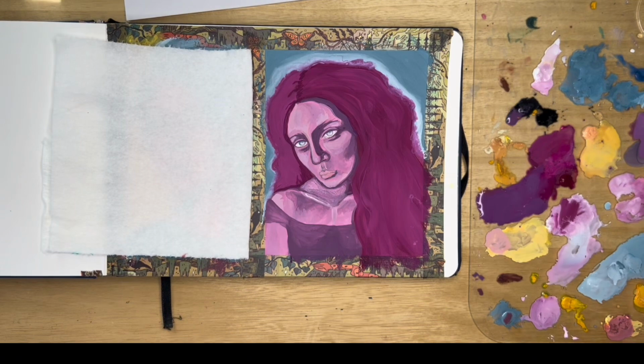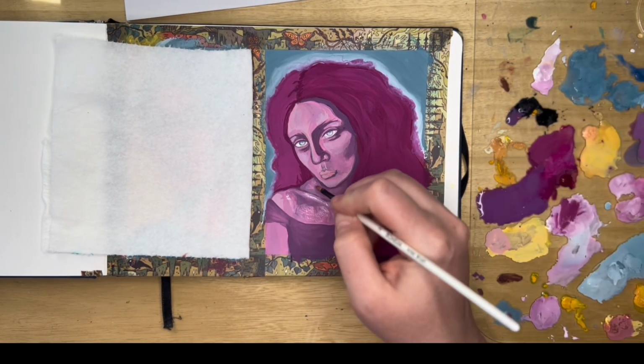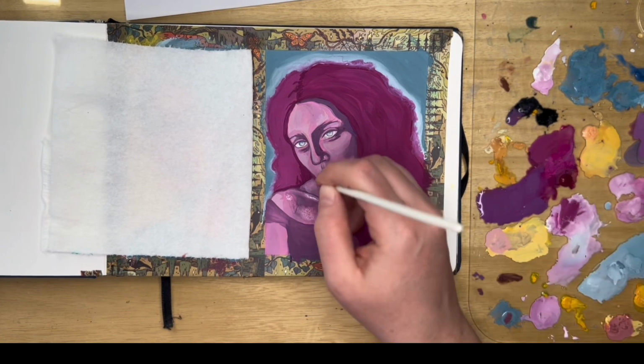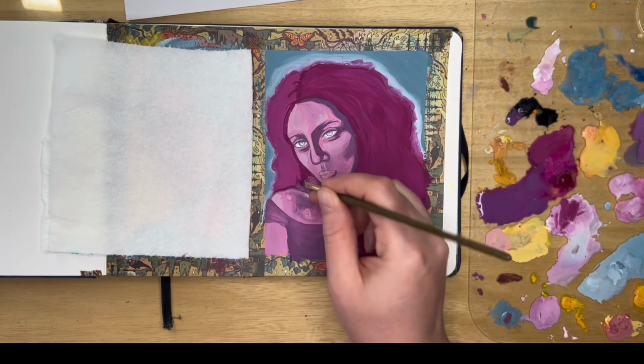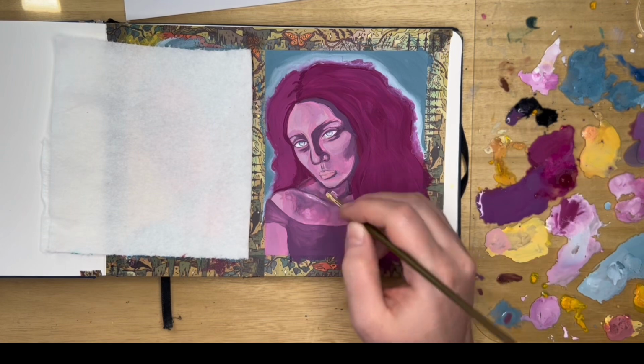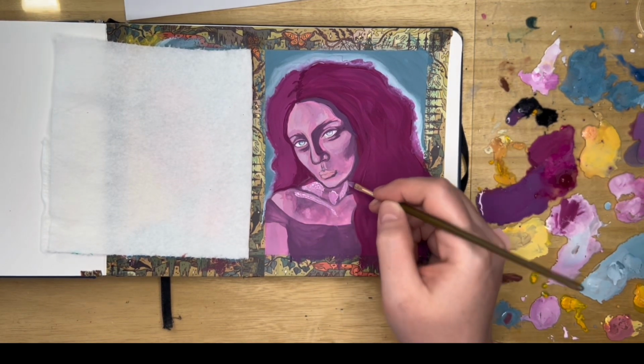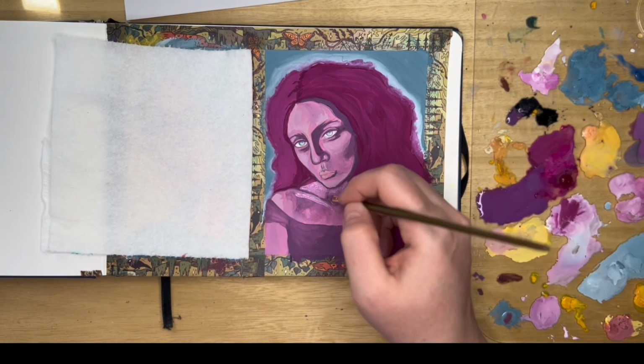I definitely had a little bit of cleanup that I did on her collarbone and chest area, but I was really thrilled from the very beginning, from the very outline of the shadow on her nose and her eyebrows and how bright her eyes are.